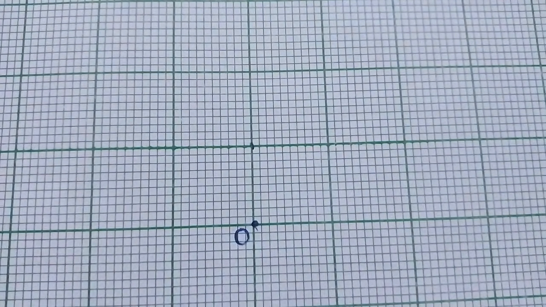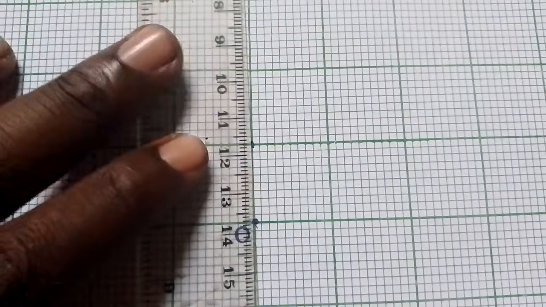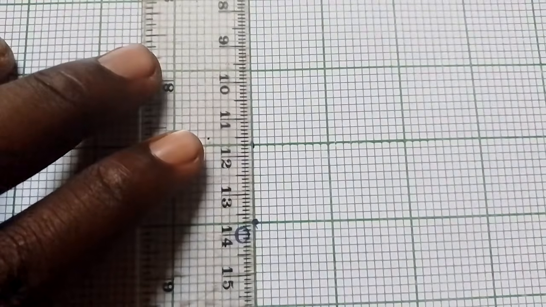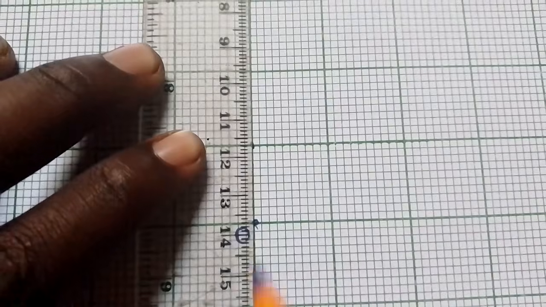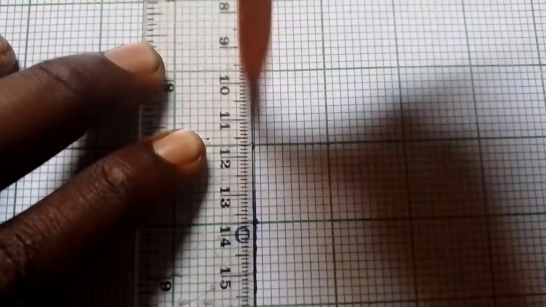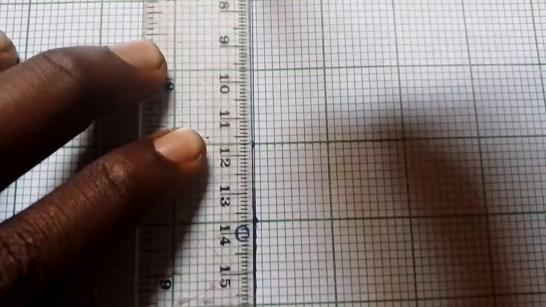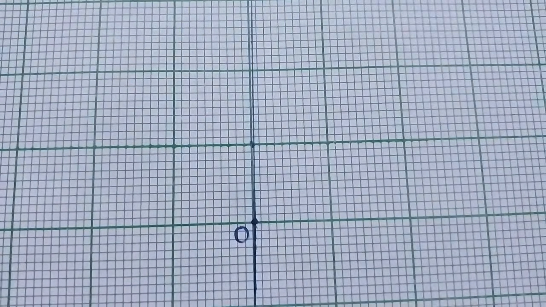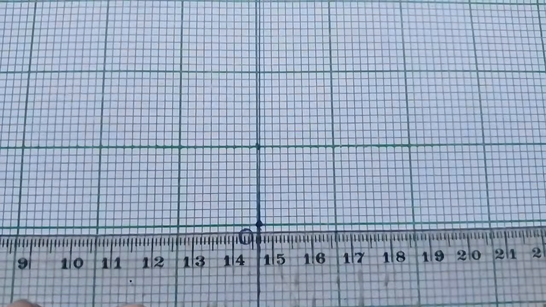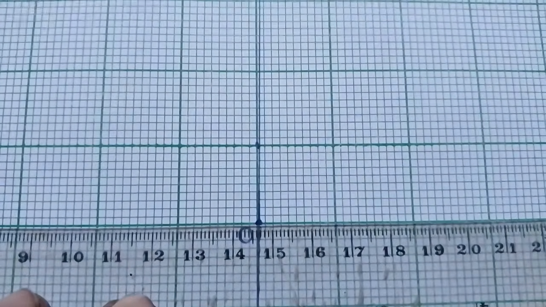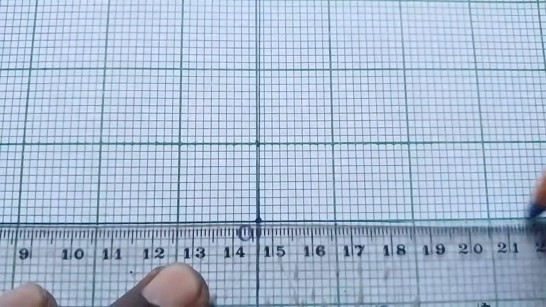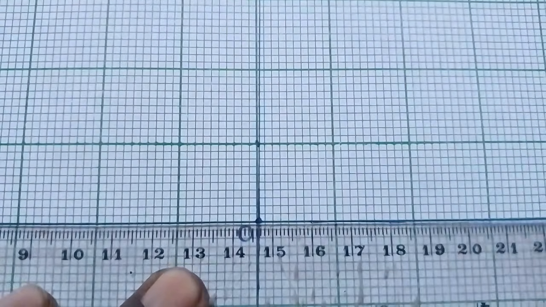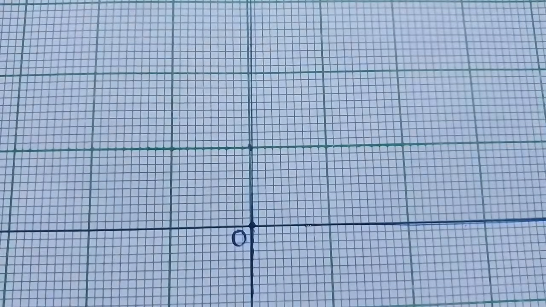So you get your ruler, a line last to last. That's how you need to do it. A line straight like this. Even here, you put a line here. You put a line even here. Put a line like that. This is what you are going to do, like this. You are done.